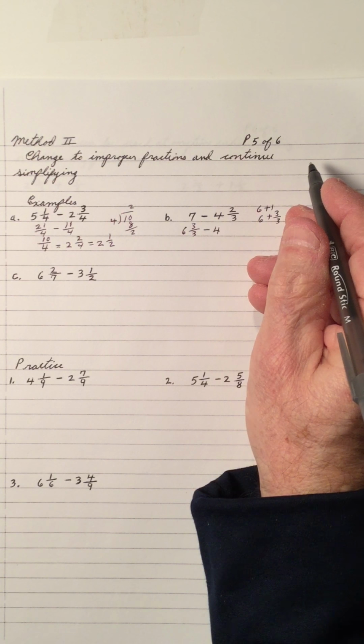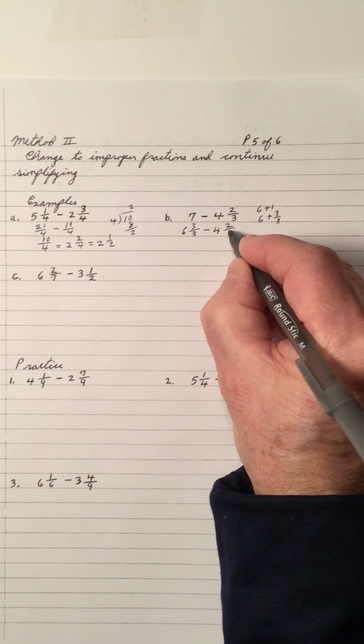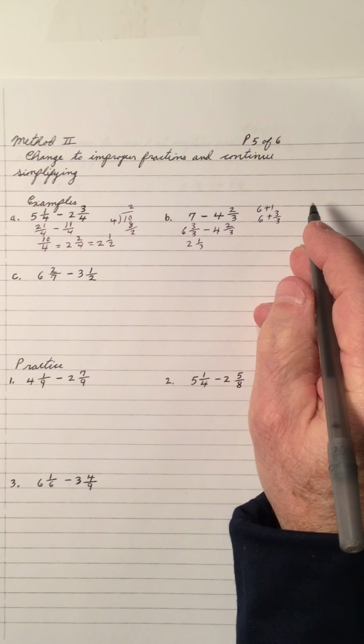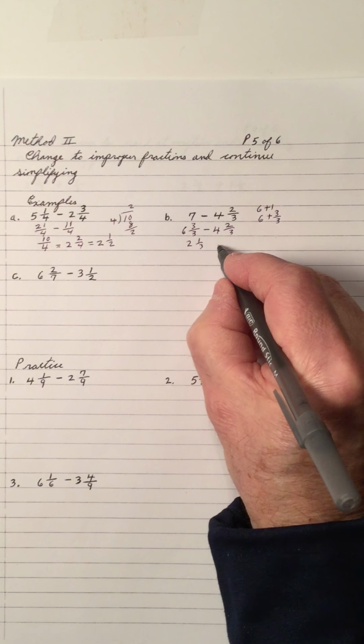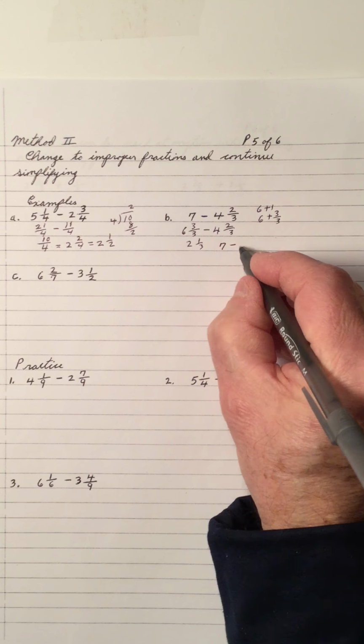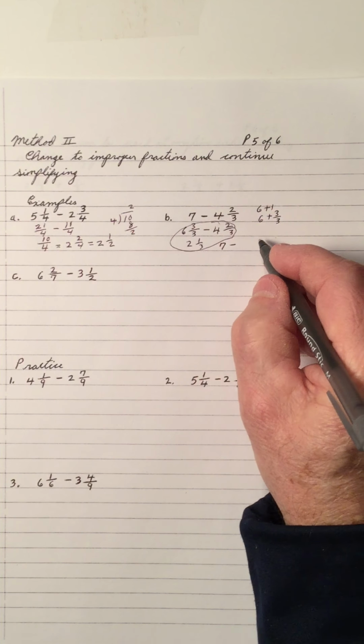That's one way. That would give 2 and 1/3, but we said we're going to change them. So let's look at the 7. Okay, 4 and 2/3. This was the old way that we did just then.